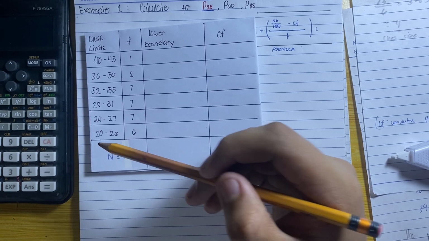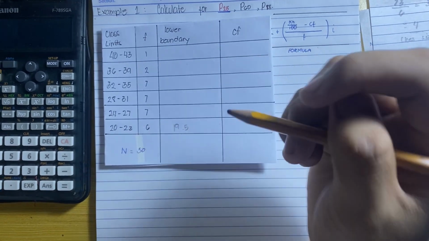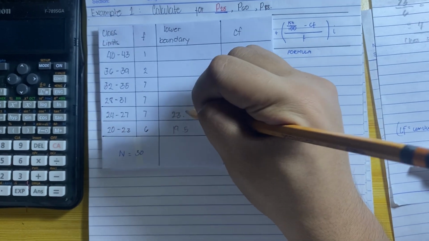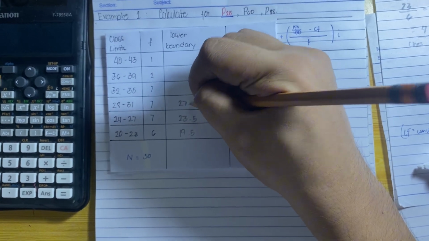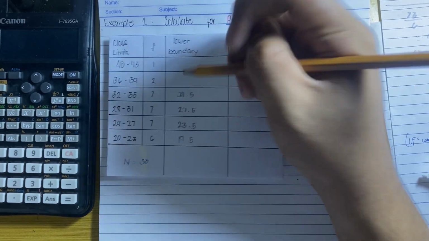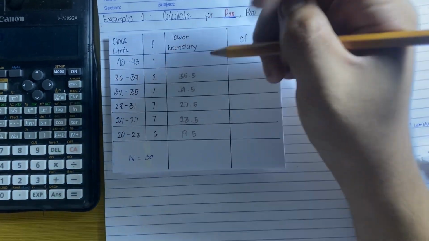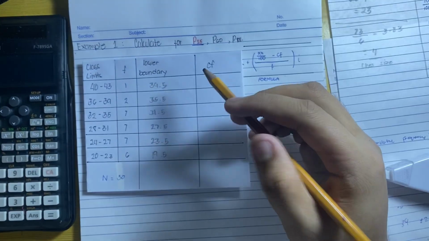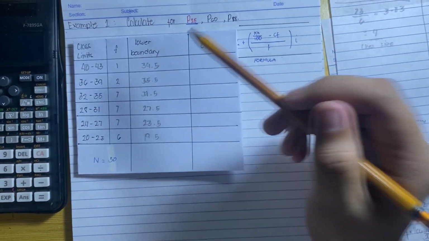So, 20 minus 0.5 is equals to 19.5. Same lang sa 24 na gagawin natin. So, 24 minus 0.5 is equals to 23.5. 28 minus 0.5 is equals to 27.5. 32 minus 0.5 is equals to 31.5. So 36 minus 0.5 is equals to 35.5. So 40 minus 0.5 is equals to 39.5. Ayan. So nakuha na natin yung lower class boundary ngayon. Gets nyo na? Madali lang naman.